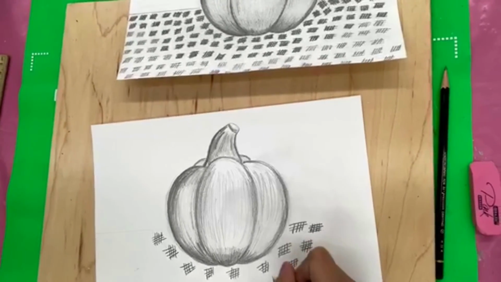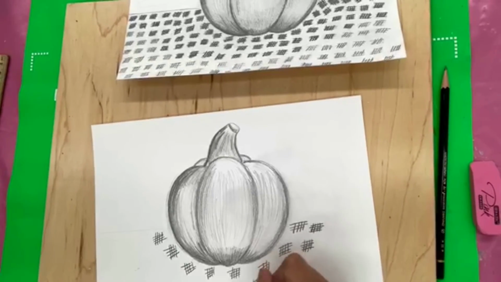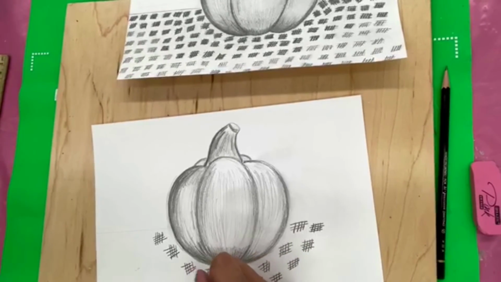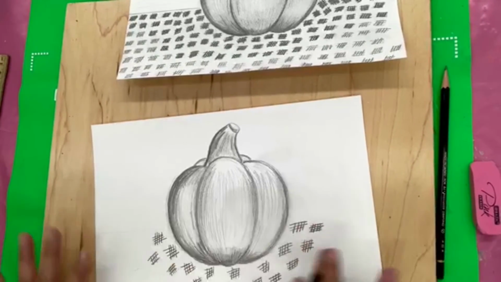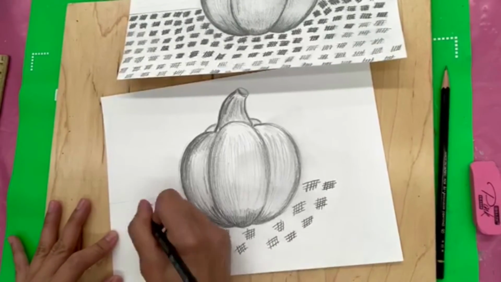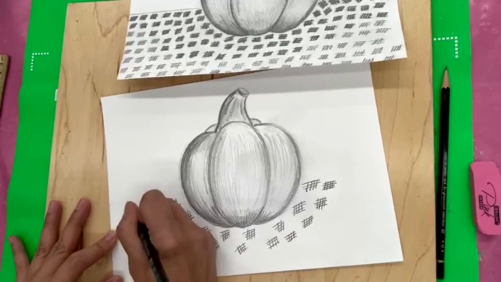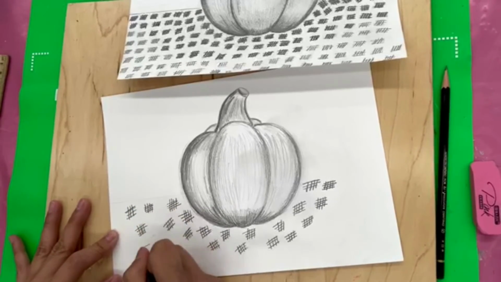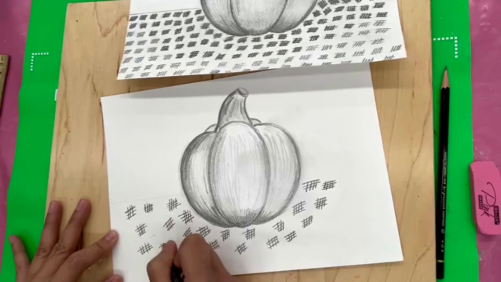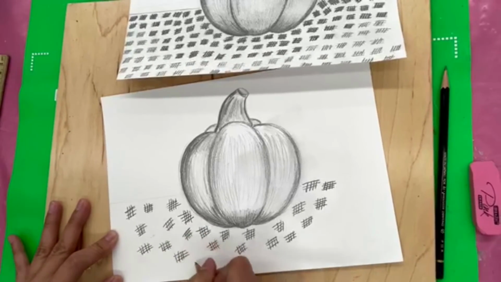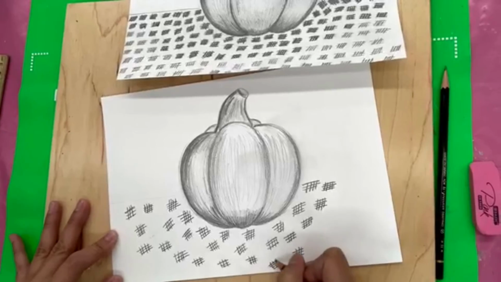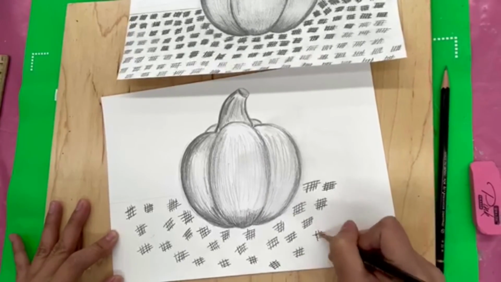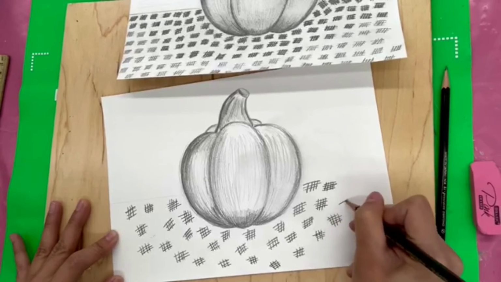So I'll do that all around the foreground. And then once I'm finished with these cross-hatching lines, I'm going to switch to using different lines for the background, right? So I just want to show you an example here. Do you see how these different lines make the object pop out and it gives texture to your picture?